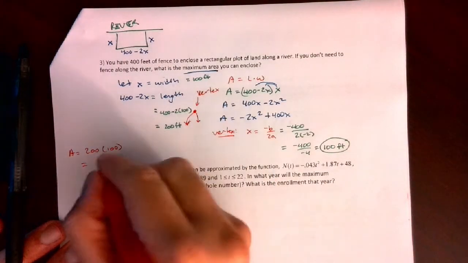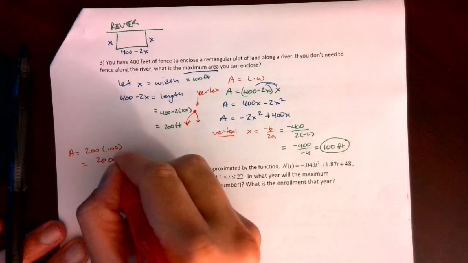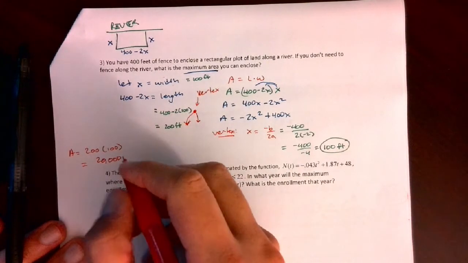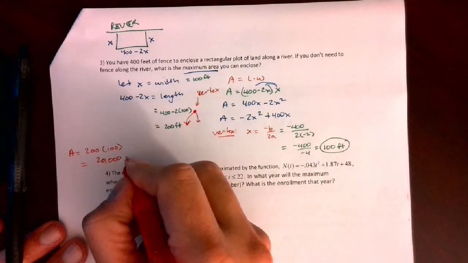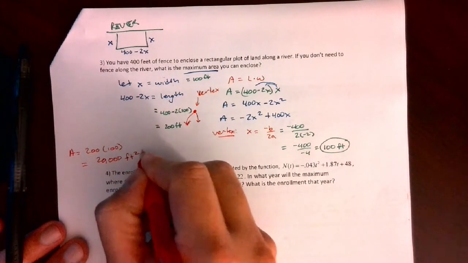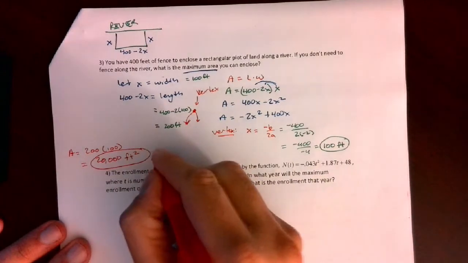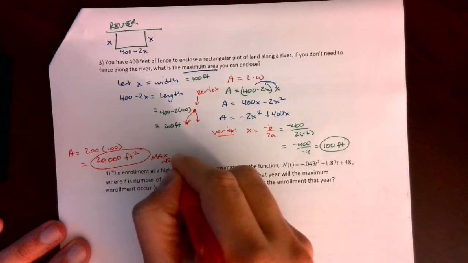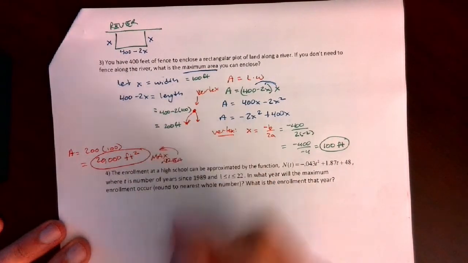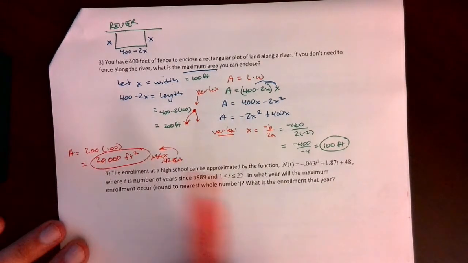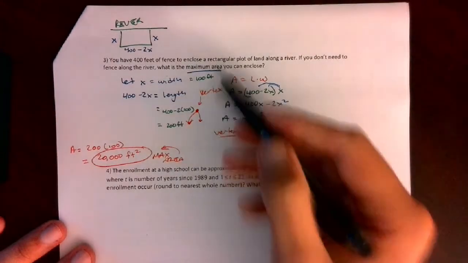So it's 20,000. What's this measured in? Well, it's area. Area is in units squared, so it's feet squared or square feet. So the max area is 20,000 feet squared.